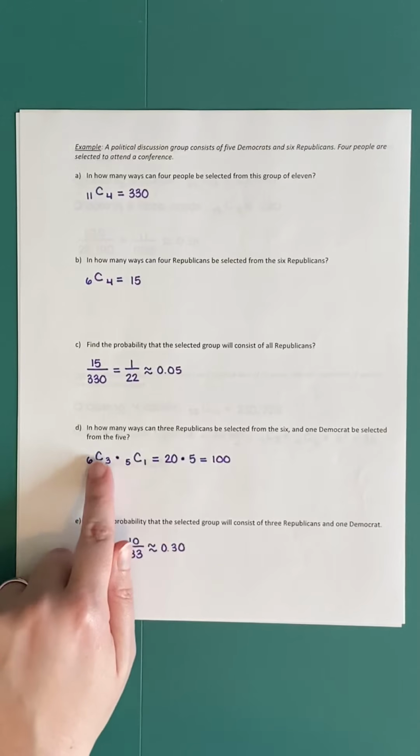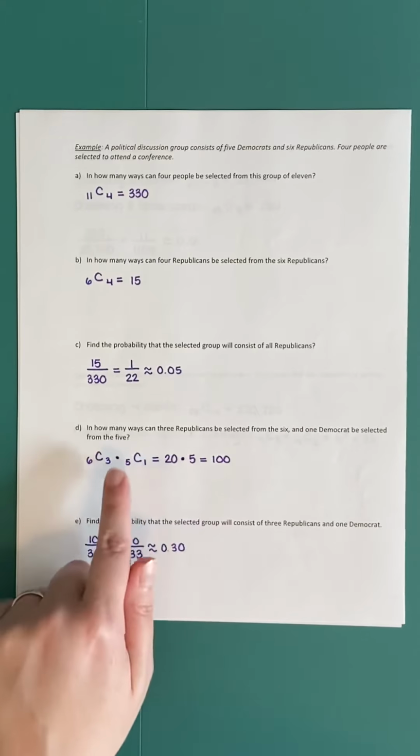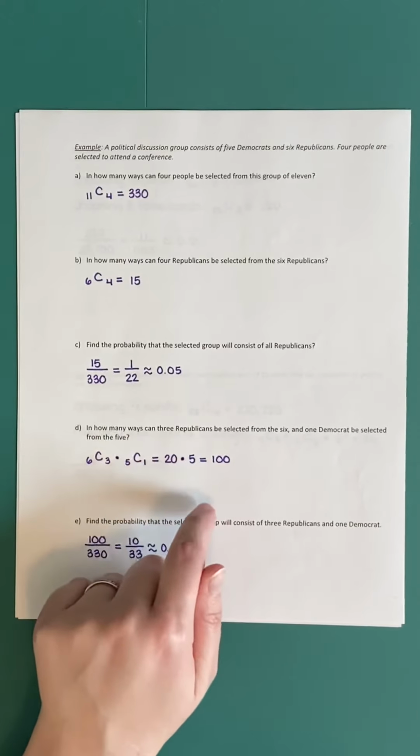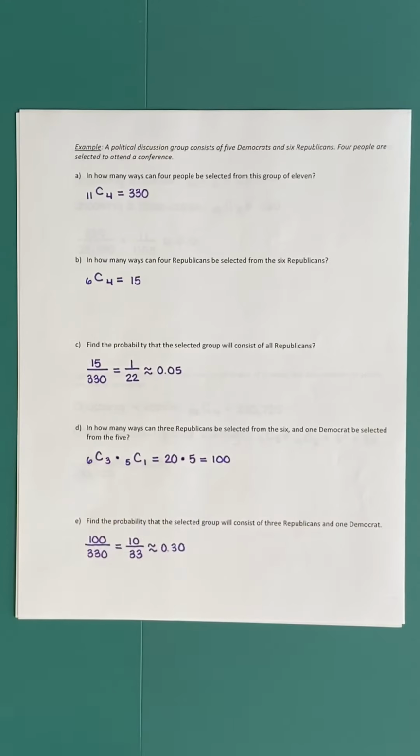So step 1, 20 ways to do that. Step 2, 5 ways to do that. We multiply those results together, and that's going to be 100. So there's 100 ways to make these 2 choices together and get an outcome, performing this 2-step process. So let's relate this to the probability.